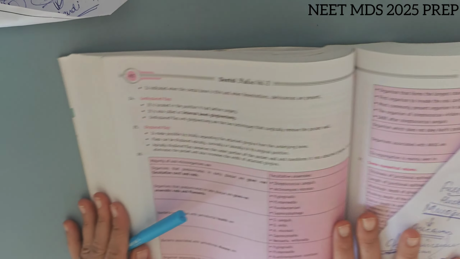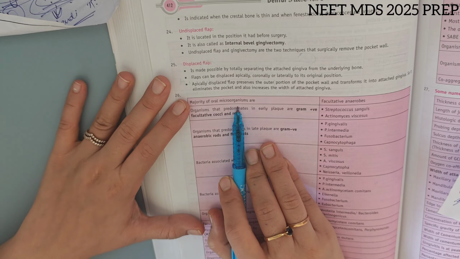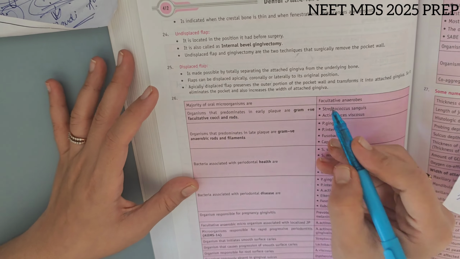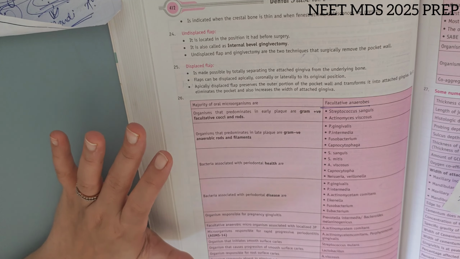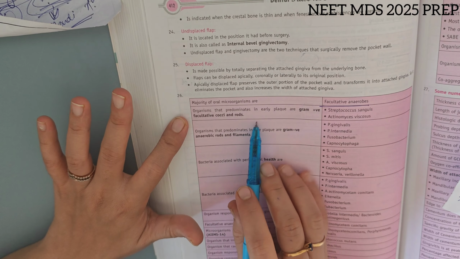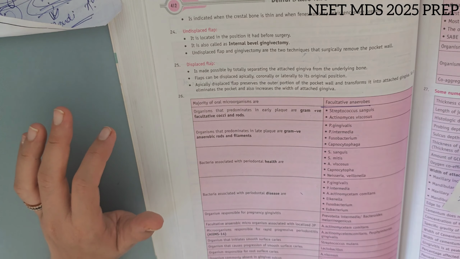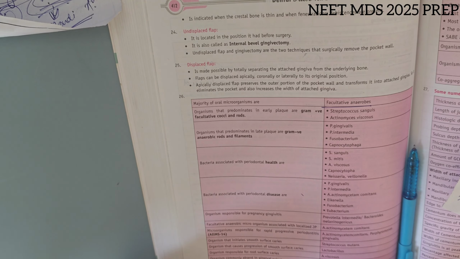Now we will see the oral flora, where the majority of microorganisms are facultative and aerobes. The organisms that predominate in early plaque are gram-positive facultative cocci and rods, which are Streptococcus sanguis and Actinomyces viscosus.